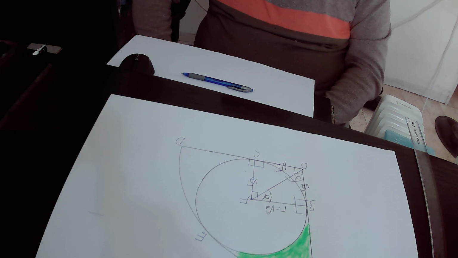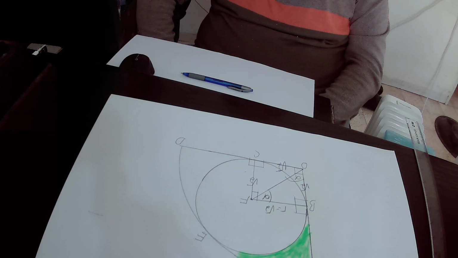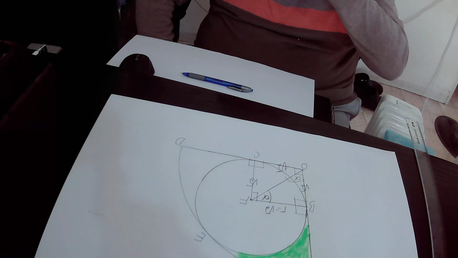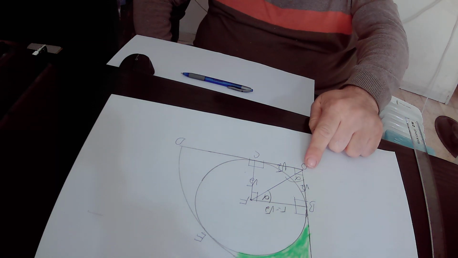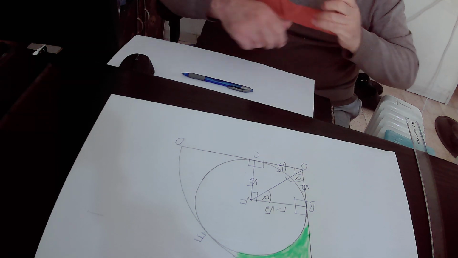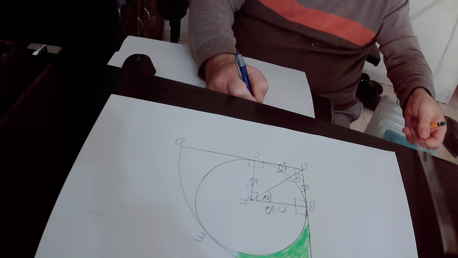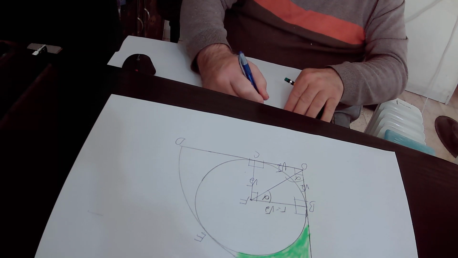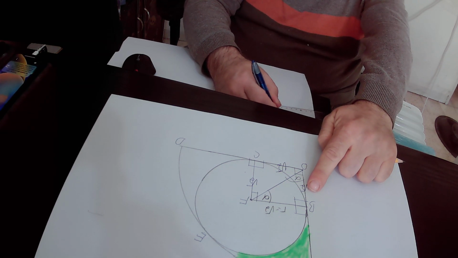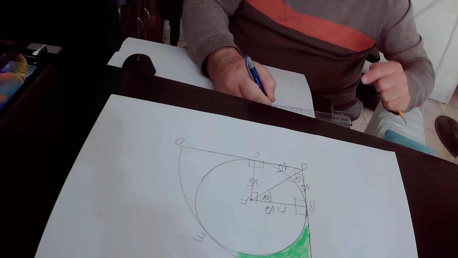And we also know that the sum of the angles in any triangle is equal to 180 degrees. So the sum of the angles in this triangle OBF must be equal to 180 degrees. So which angles do we have inside this triangle OBF? We have this right angle that is equal to 90 degrees in its size, plus this angle that is alpha, plus this angle that is also alpha.